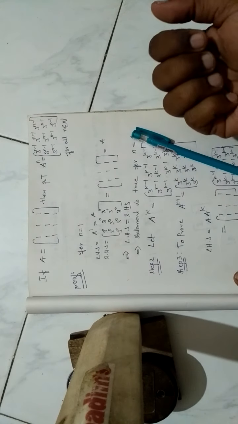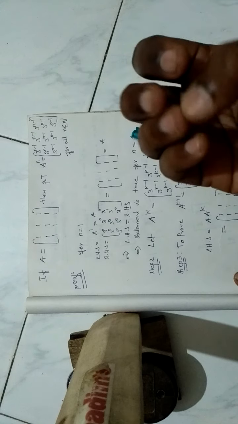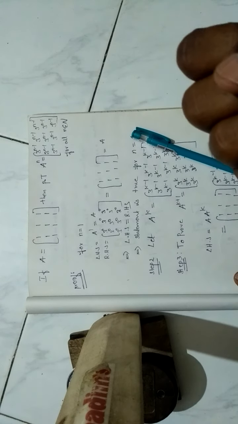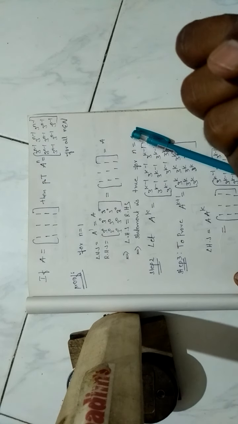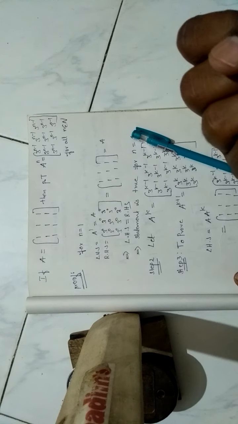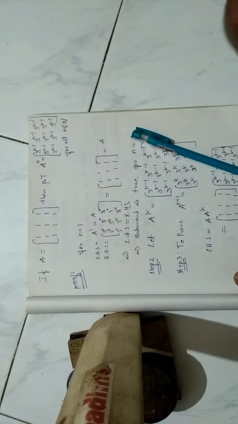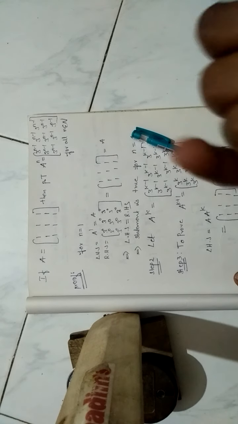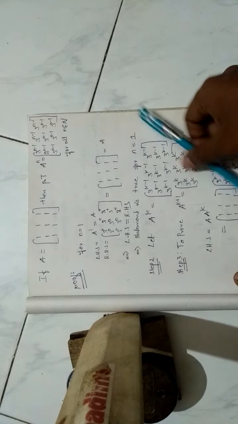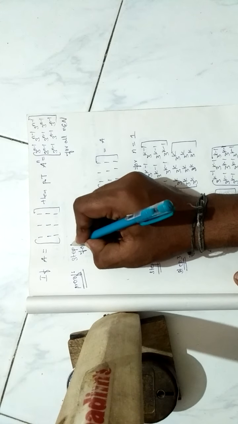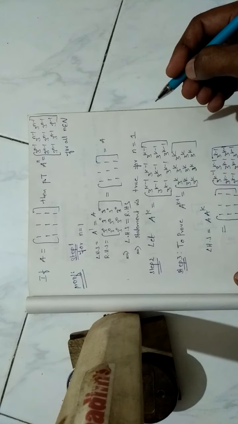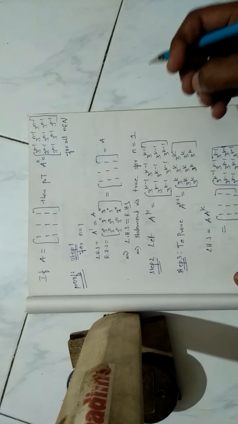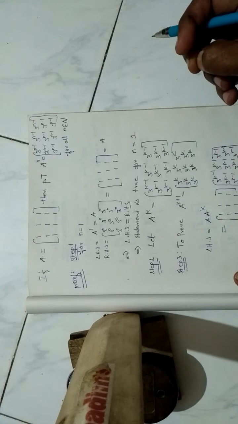So what are the mathematical induction steps, shall we recall? What is step number 1? Step number 1 is you need to prove the statement for n is equal to 1. Okay. Next step is what? Step number 2 is you need to assume the statement is true for some number k. You have to assume.